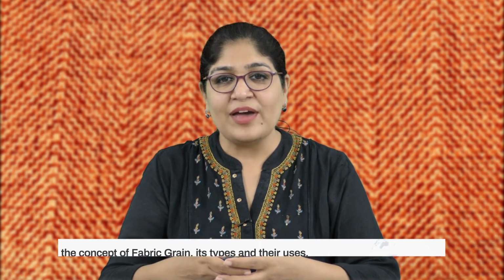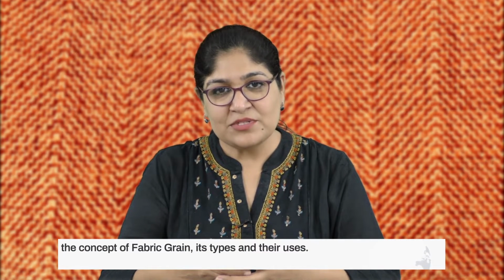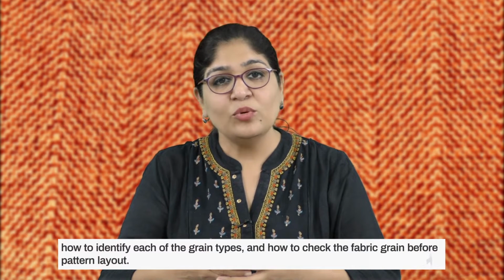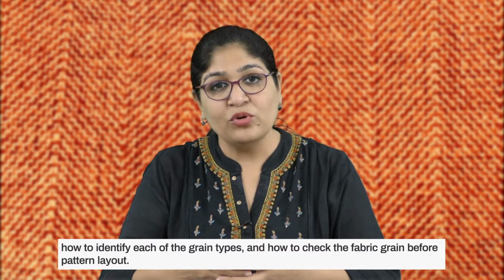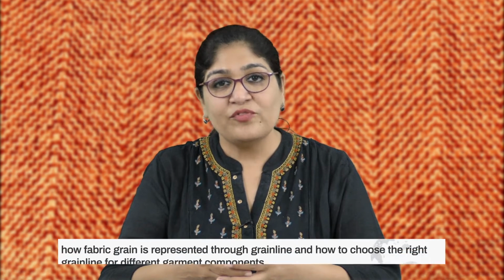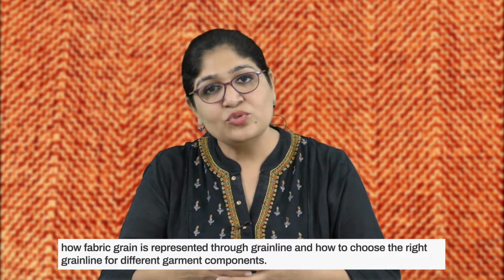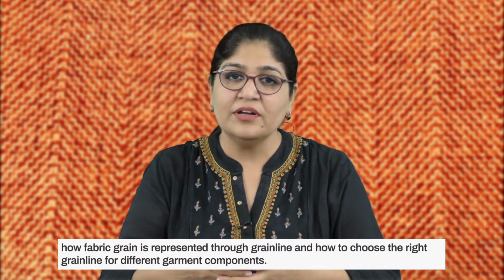In this session, we will discuss the concept of fabric grain, its types and their uses. We will also learn how to identify each of the grain types and how to check the fabric grain before pattern layout. We will also cover in this session how fabric grain is represented through grain line and how to choose the right grain line for different garment components. So let us start the session.